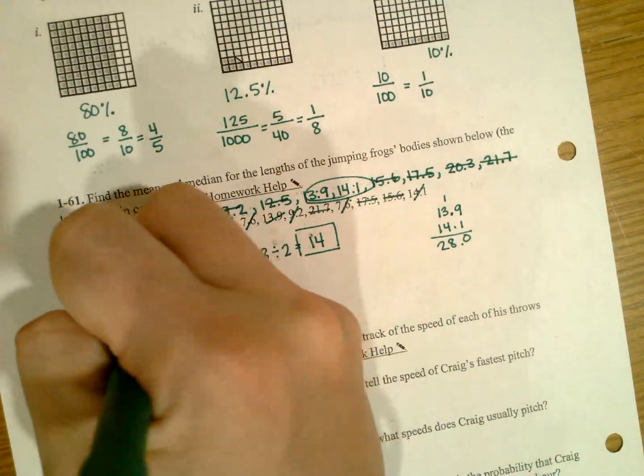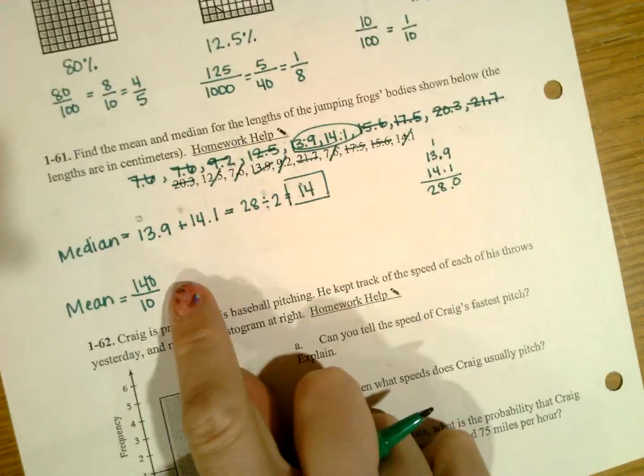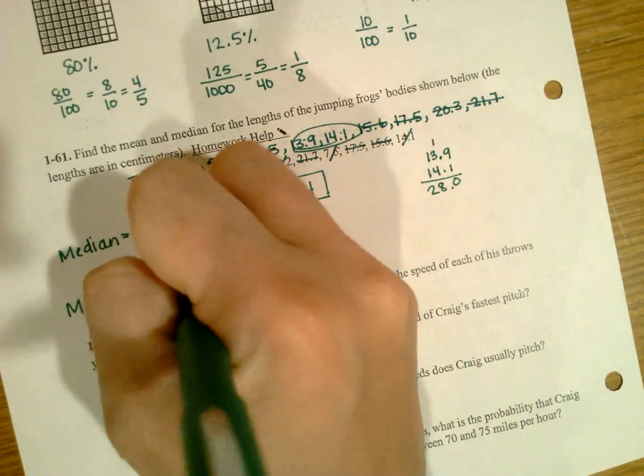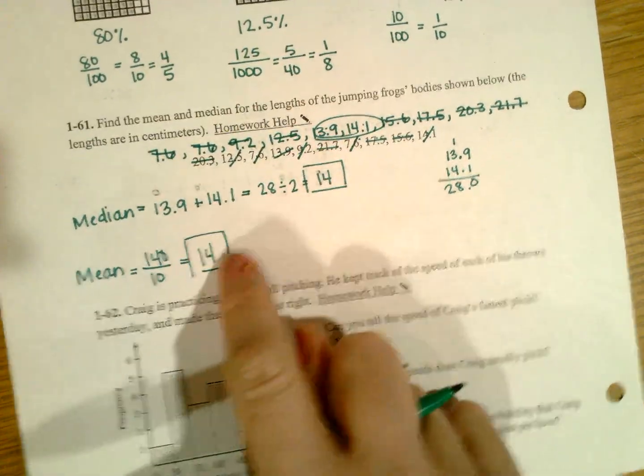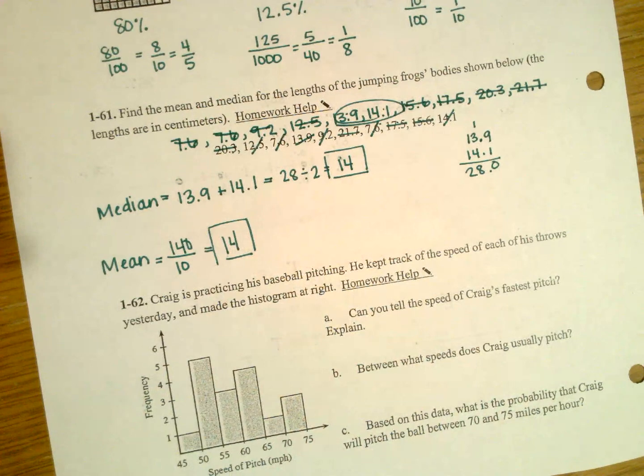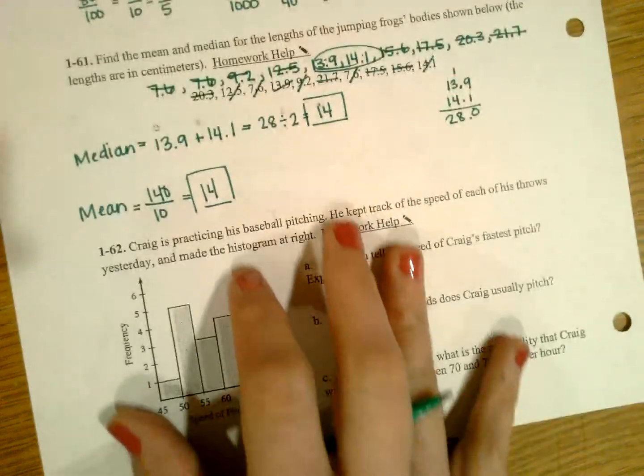I got 140. 140 divided by 10 equals 14. So my mean and median are the same number, which is good. That means I don't have outliers or anything skewing my data.